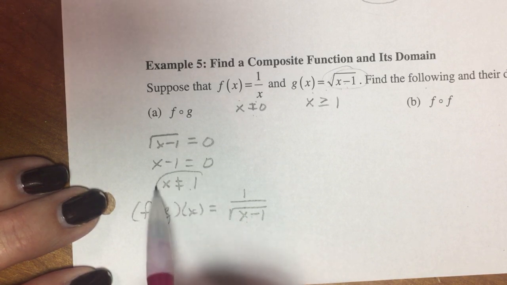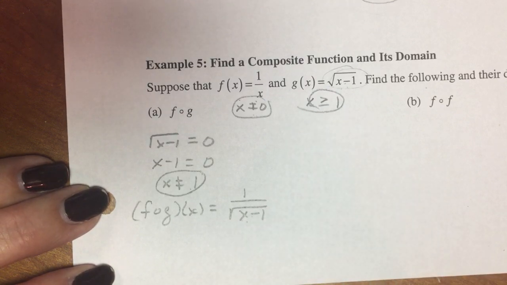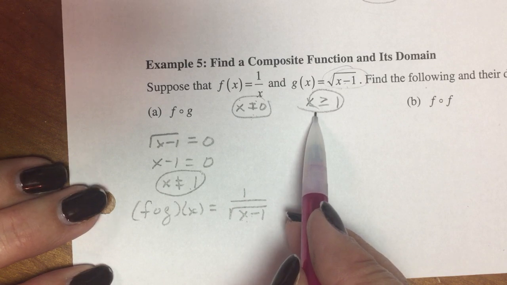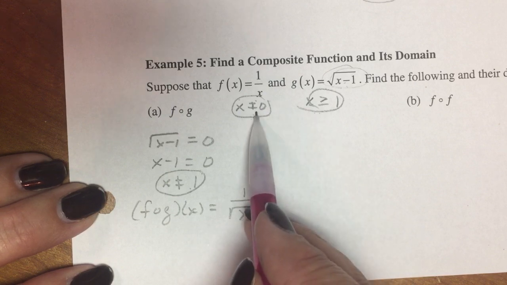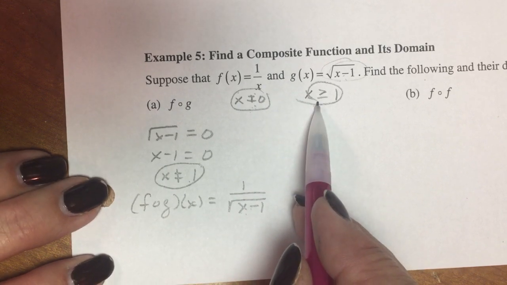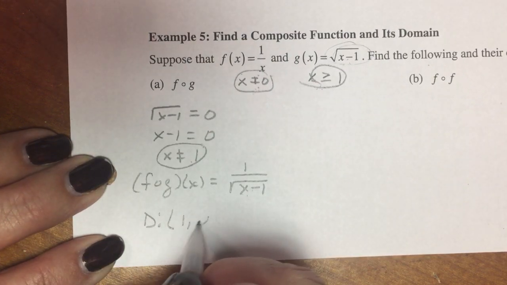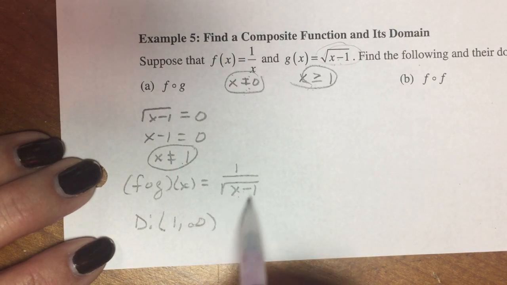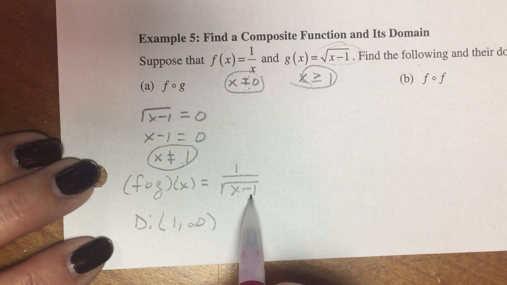So if I put all of these together, remember x can't be 0. This one says x has to be greater than or equal to 1. So in other words, that kind of swallows that one up. But then since x cannot equal 1, my domain is parentheses 1 to infinity. And you can see that from here. I can have not a 1, but I can have anything greater than a 1.